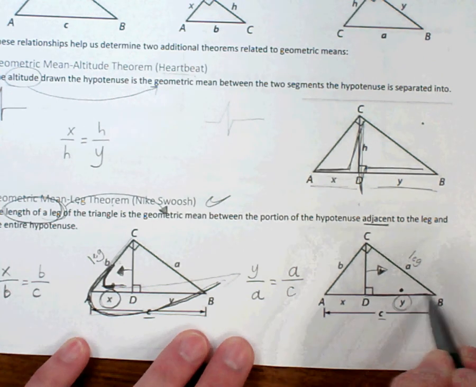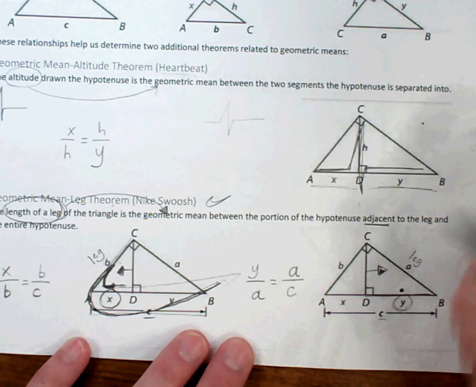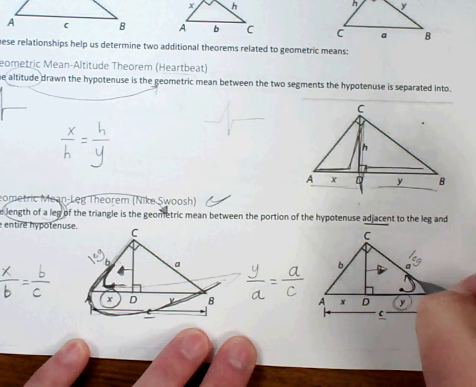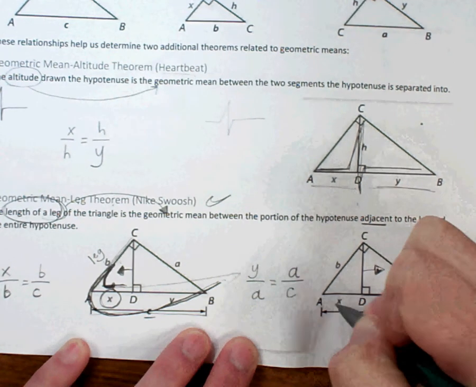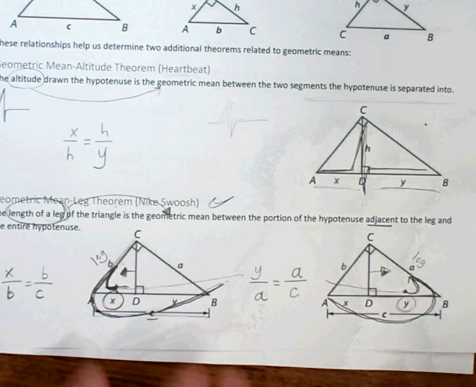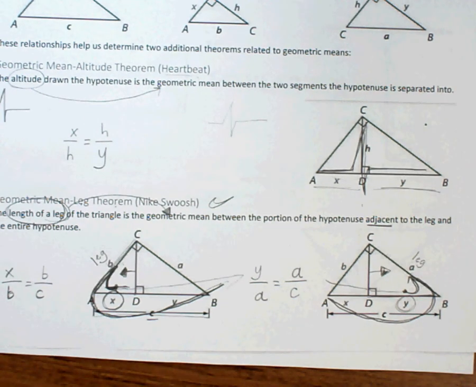Okay, consider this like your right shoe. Your right shoe goes on your right leg. And then we travel back down that leg and across the whole hypotenuse. So kind of a fat one on this, but it still semi-resembles a Nike swoosh. Okay.